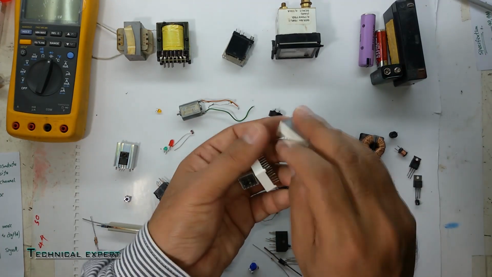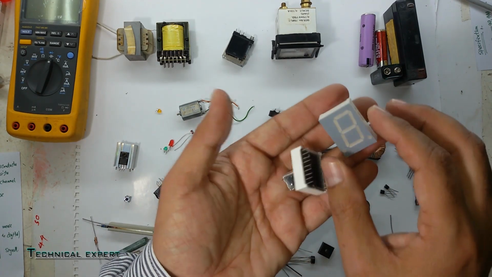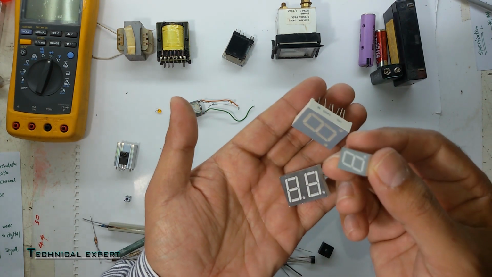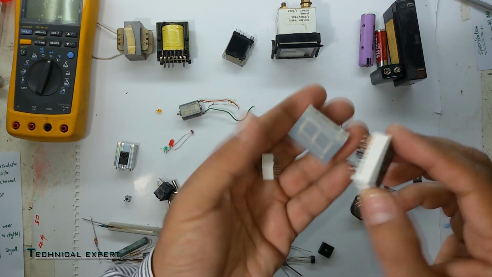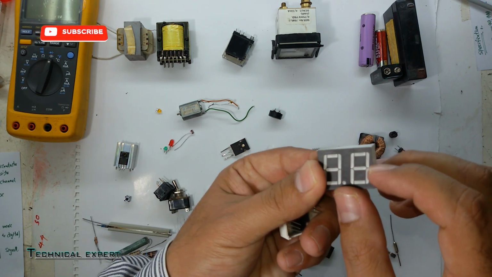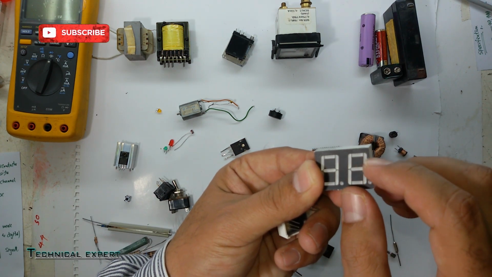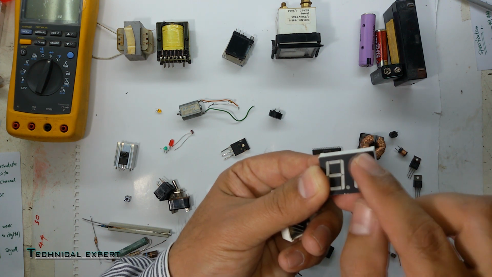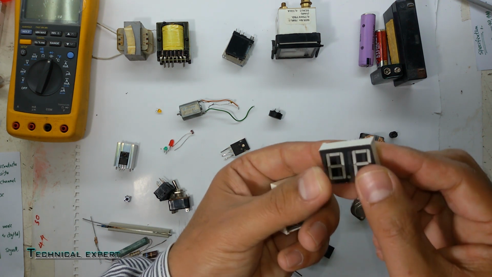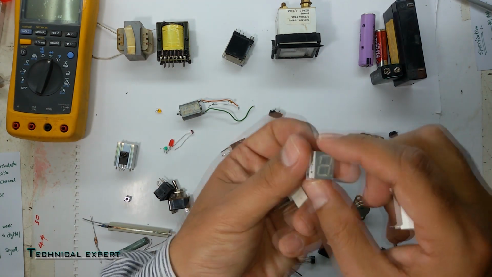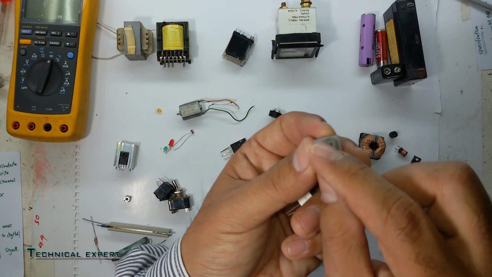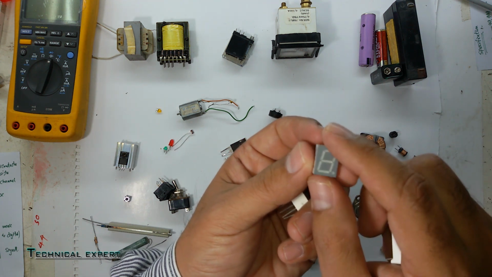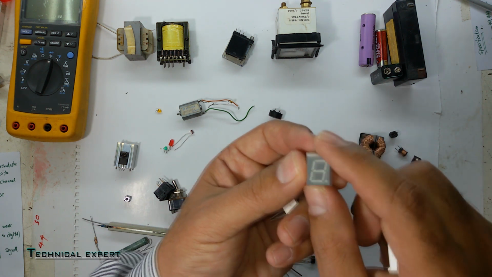And we have 7-segment display, different kinds of 7-segment display, as you can see, and each segment has one LED. Each segment has 1 2 3 4 5 6 7, so that's why it is called 7 segment. It has 7 LEDs inside, so it will display digits 0 to 9.